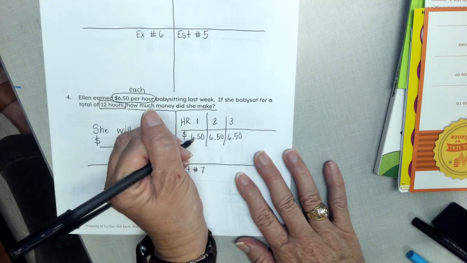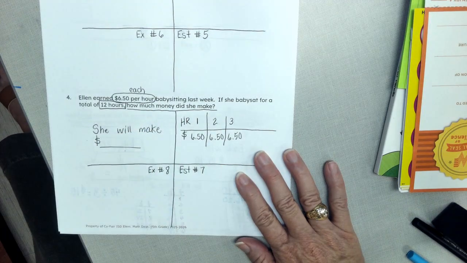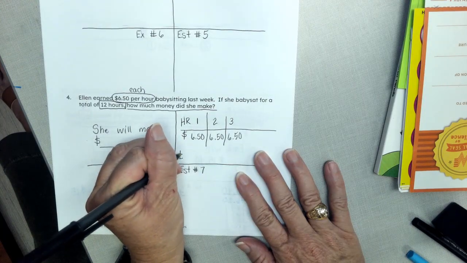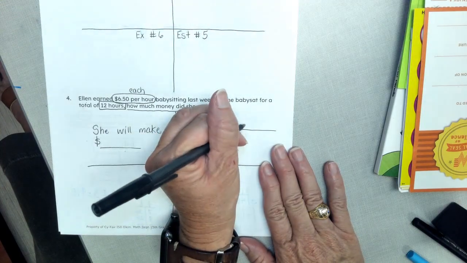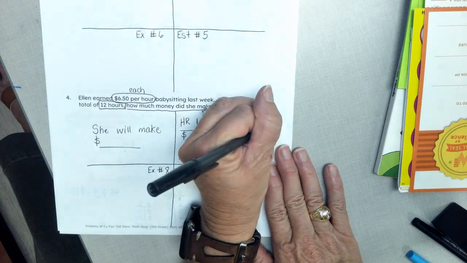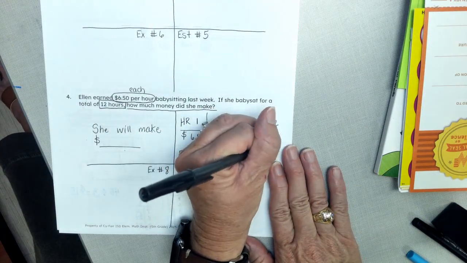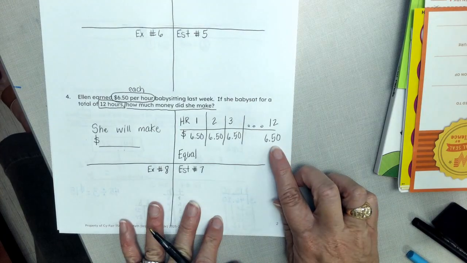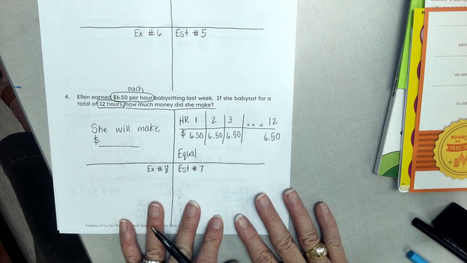I'm seeing the same thing over and over. So my first question is, do I have equal groups? Yes, we have equal groups. My two options are to multiply or divide. If I continued this out to 12 hours, still making $6.50, I need to know that dollar amount for all of these $6.50 put together.